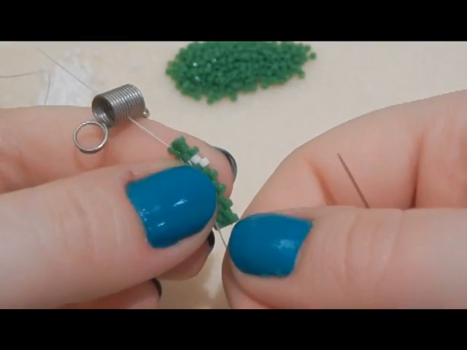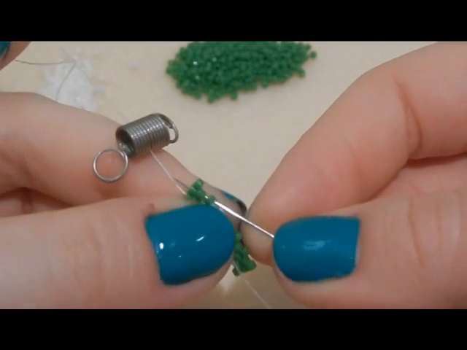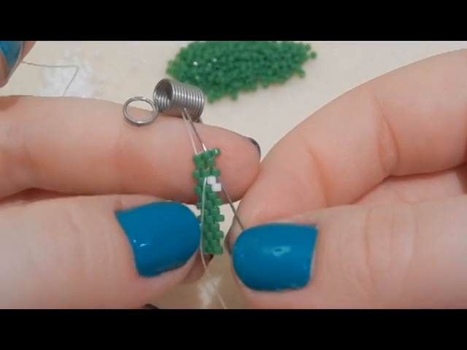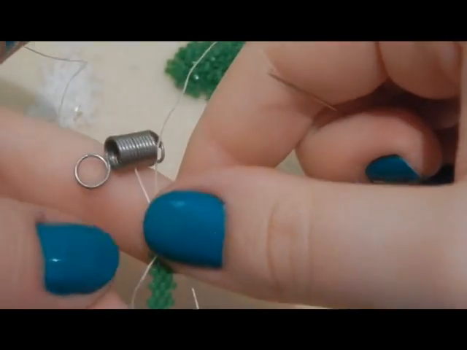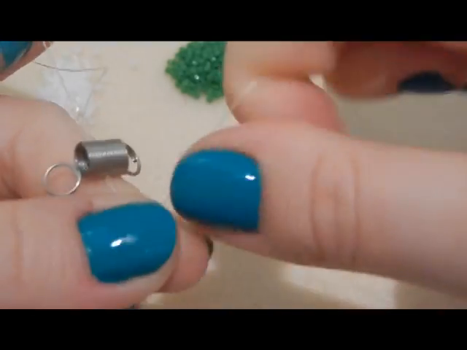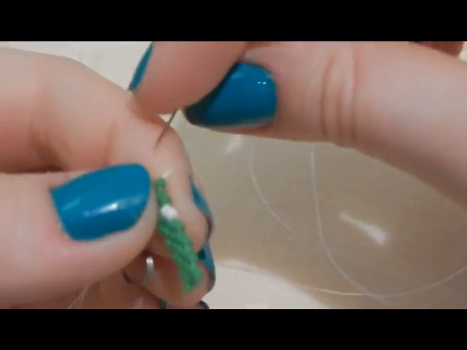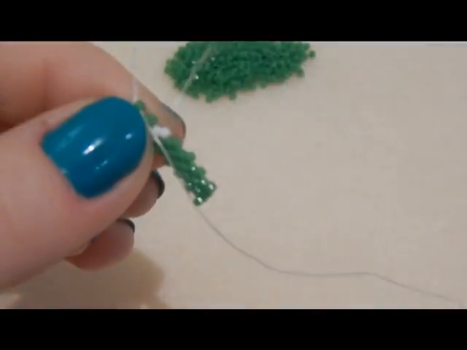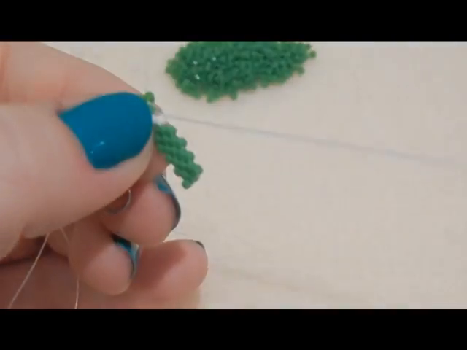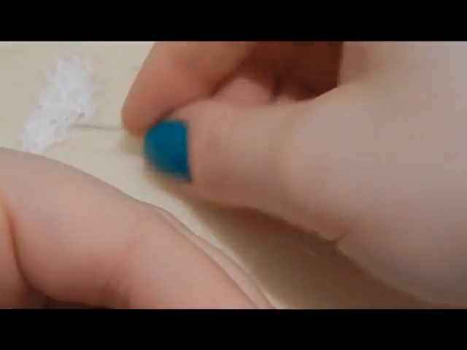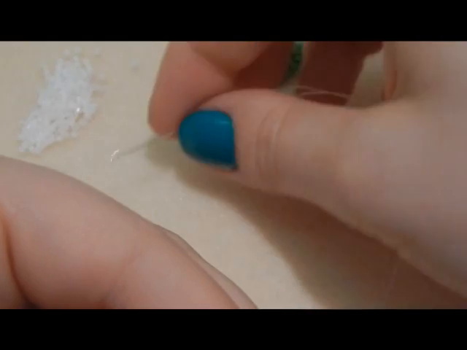Then I'm going to go back through that bead above it, through the center bead, and then through that bead from the row before, if that makes sense. And I'm going to go back through the bead I just attached and then back to what we were doing before. And I'm essentially going to repeat that until I have completed my design, and then I will be back to show you what the next step is.